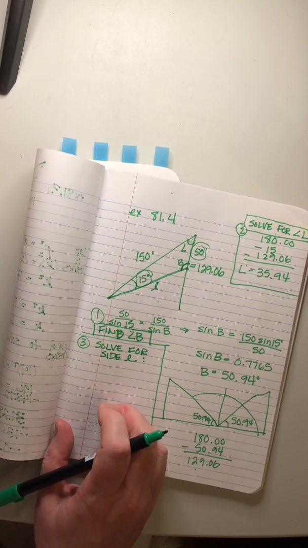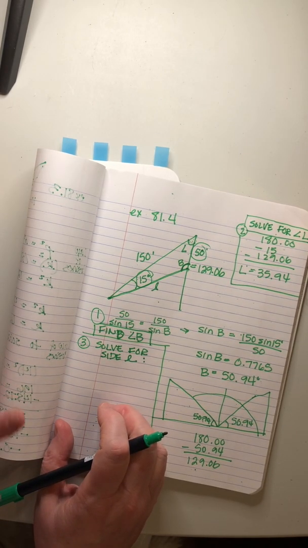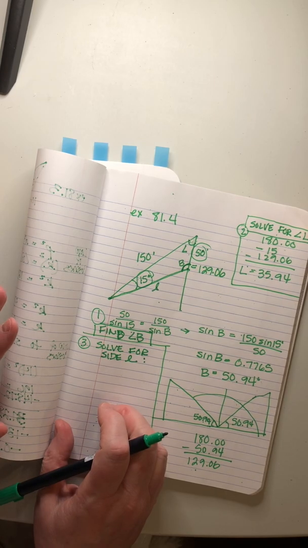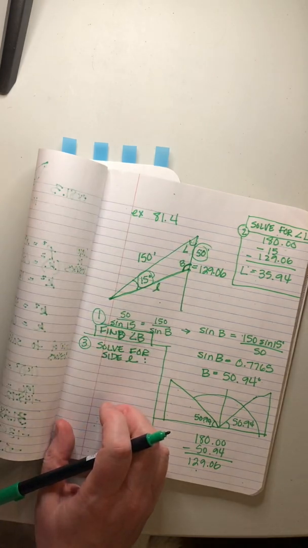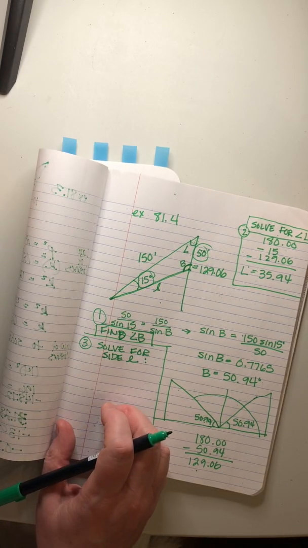Again, we could use the law of cosines, but we can also use the law of sines because we have the anchor. So we're going to use the law of sines.